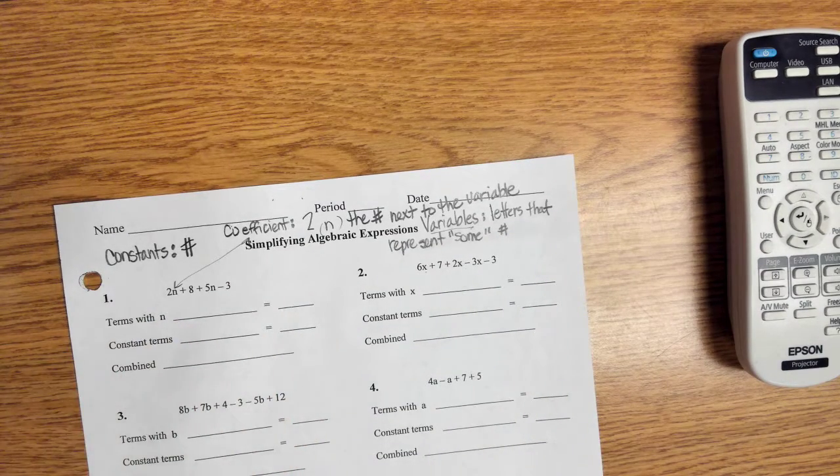So we're starting out with some definitions so that you understand these. So when we simplify an expression, we're not solving. There's no equal sign here. Did you do this at all last year? Yes or no? I also call this combining like terms.